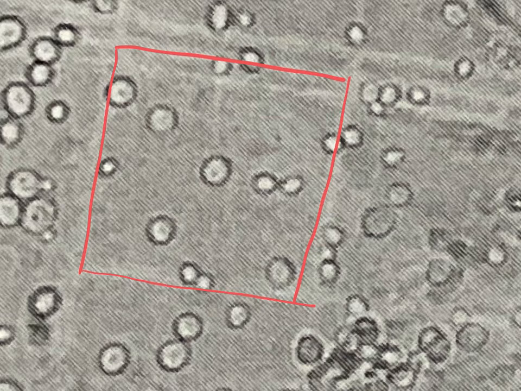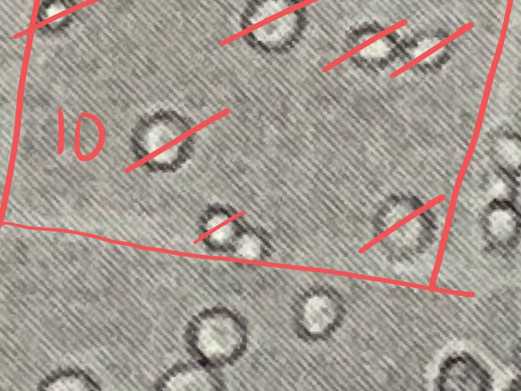So if I was counting, that would be 1, 2, 3, 4, 5, totally 6, totally inside. Count the ones at the top. So that was 6, then 1, 2, 3, 4, 5, 6, 7, 8, and on the left, 9, 10. Oh, one more. I think I would count that one, but not the one at the bottom there. So it'd actually be 11 then.